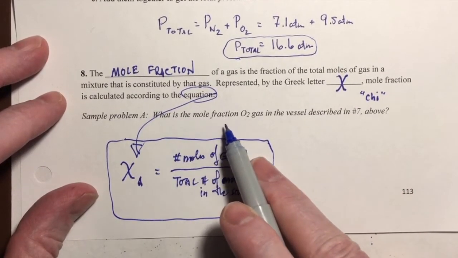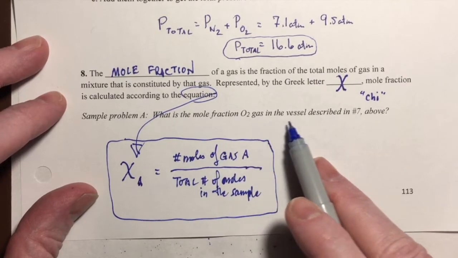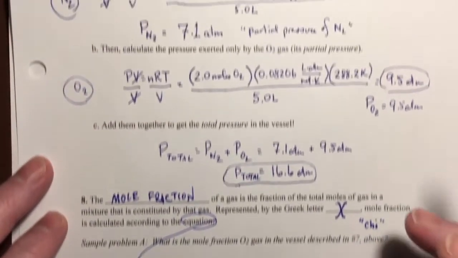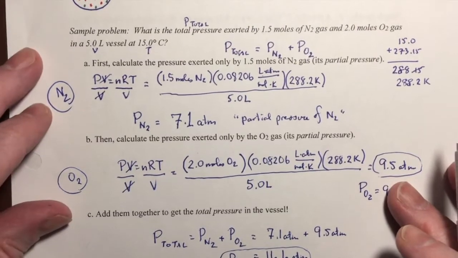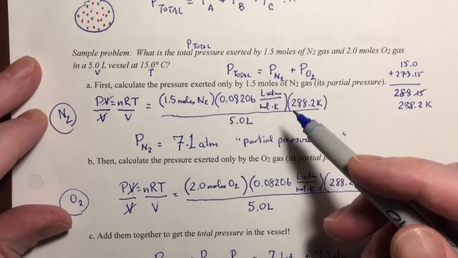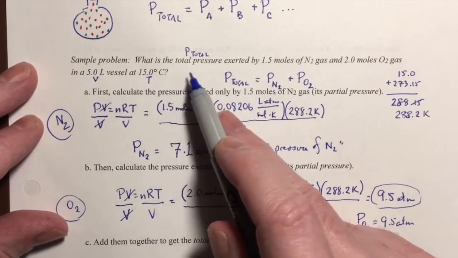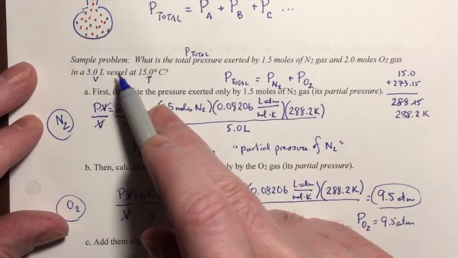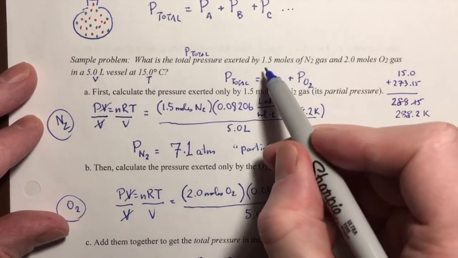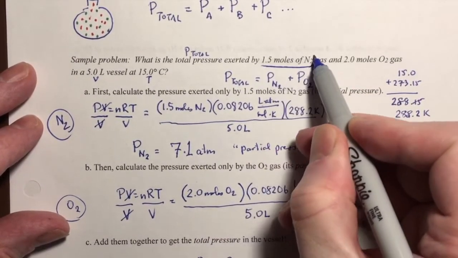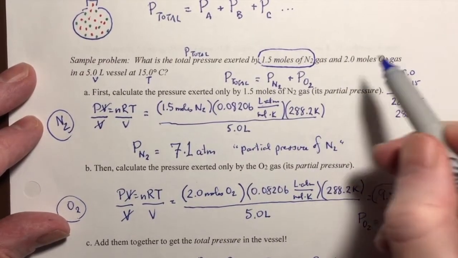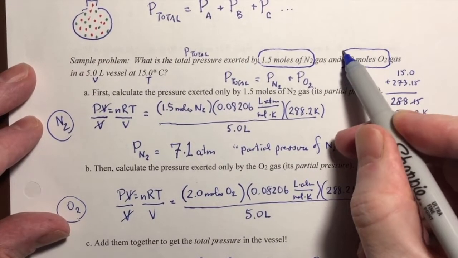So there's sample problem A, and I think this will be fairly straightforward for us. It says, what is the mole fraction of O2 gas in the vessel that we described in this problem above? Well, let's go back up here. This was the sample problem, and I was told that I have 1.5 moles of nitrogen and 2.0 moles of oxygen.